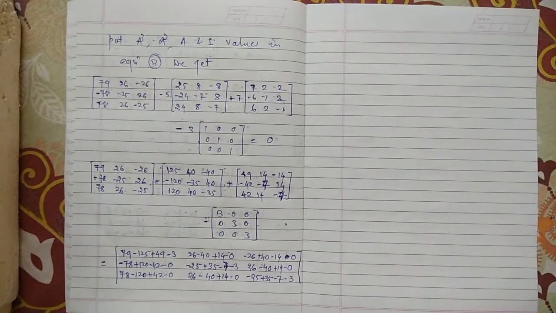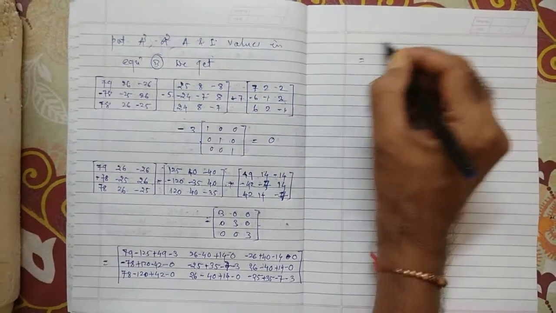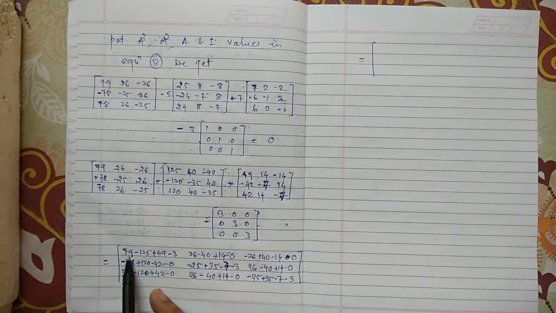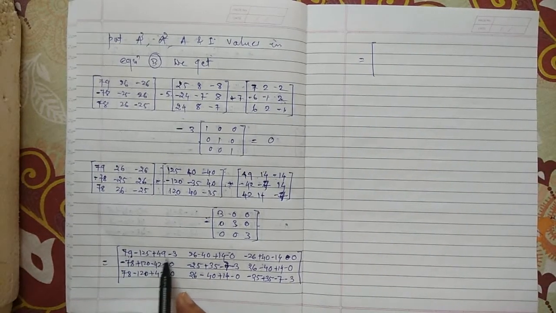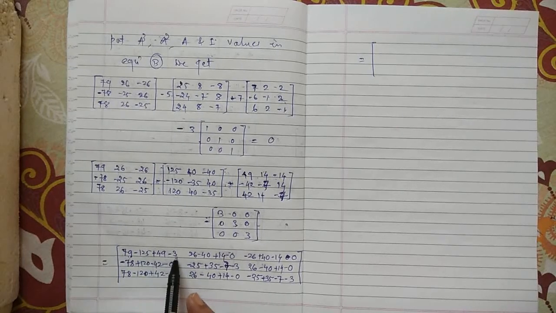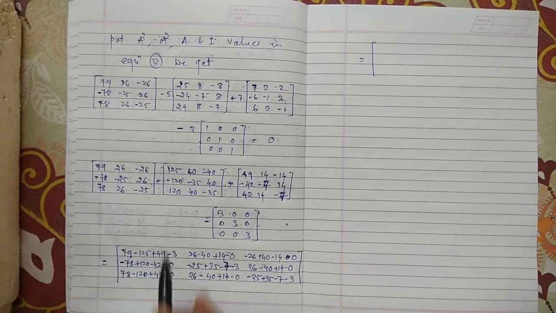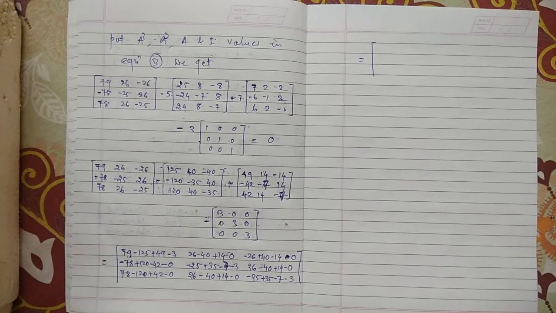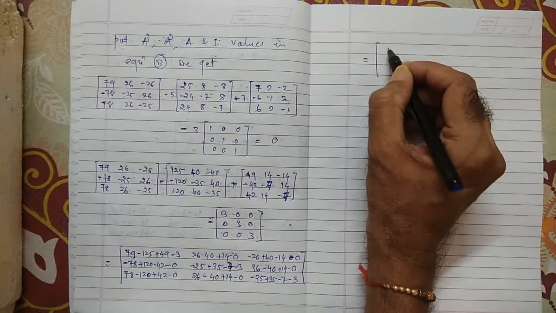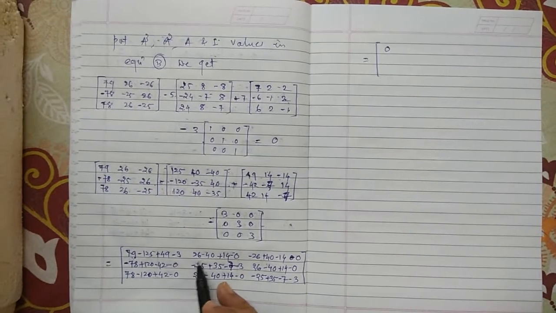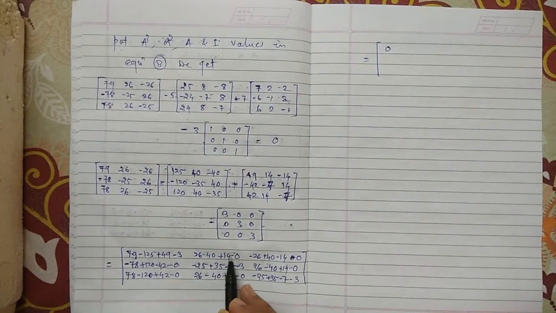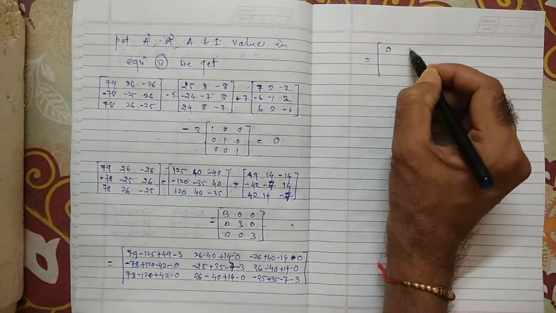Now see here, we can get it is equal to, if we perform 79 plus 49, that is 128, and minus 125 minus 3, that means minus 128. So 128 minus 128 becomes 0. 26 minus 40 plus 14 is minus 14 plus 14, becomes 0.